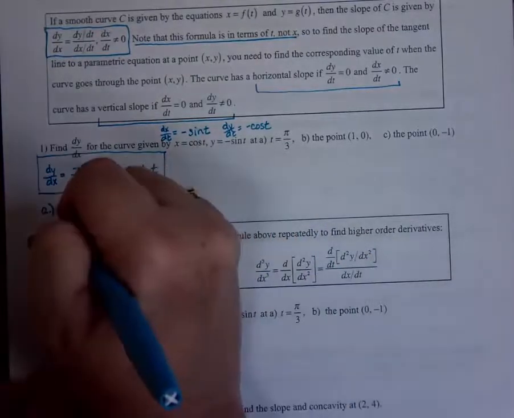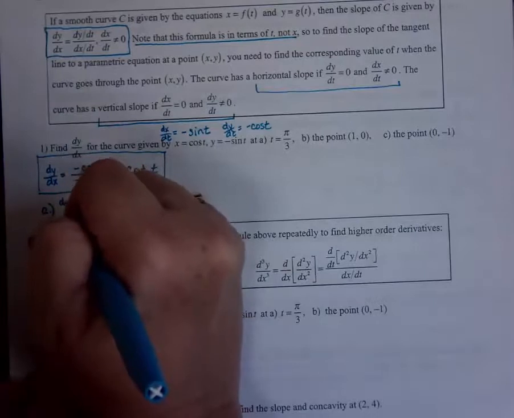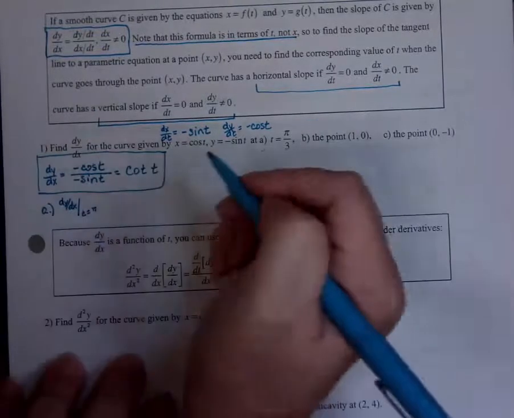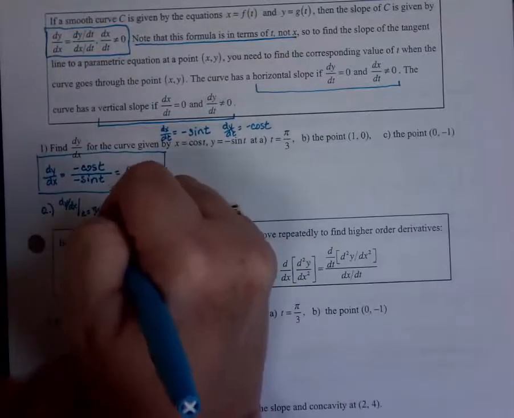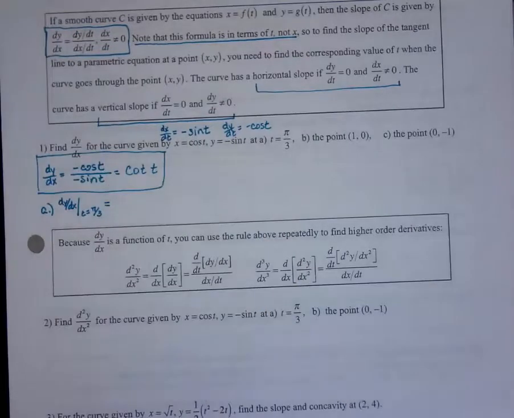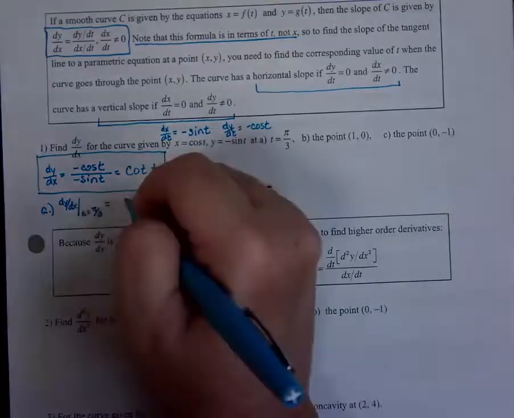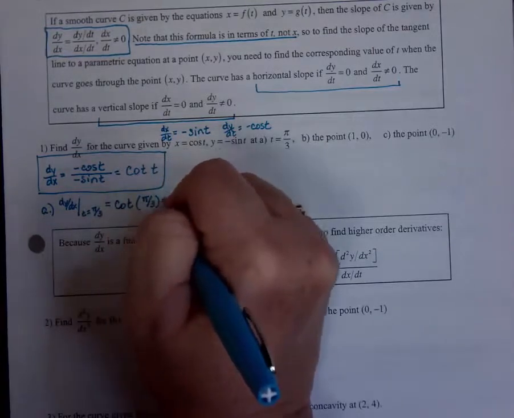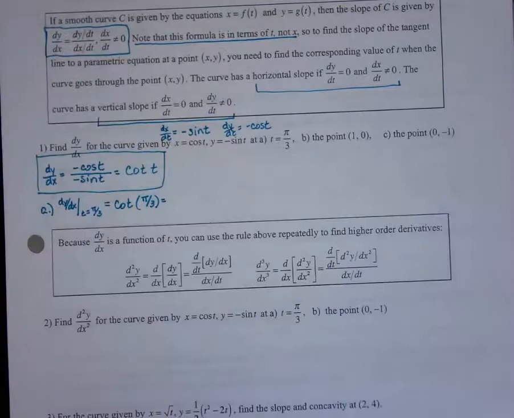So let's review the notation. We write dy/dx with a line, and then at the bottom write down what we're plugging in: t equals pi over 3. So we write dy/dx, line, t equals pi over 3 equals, because they're all three different variables here. So now all I do, since it is a t value, is plug it in. So I have cotangent of pi over 3.